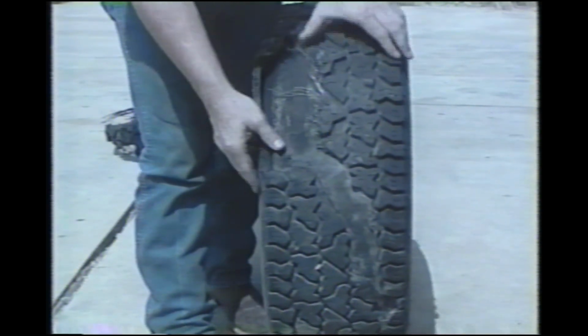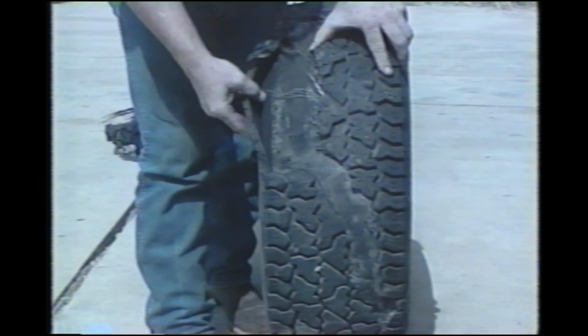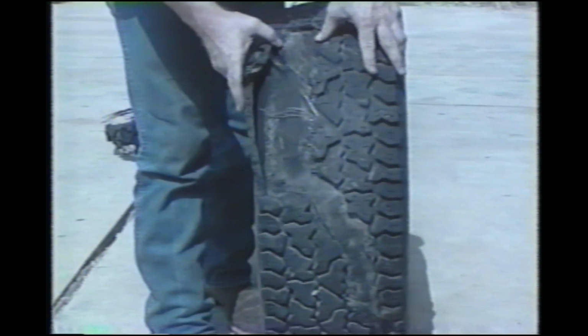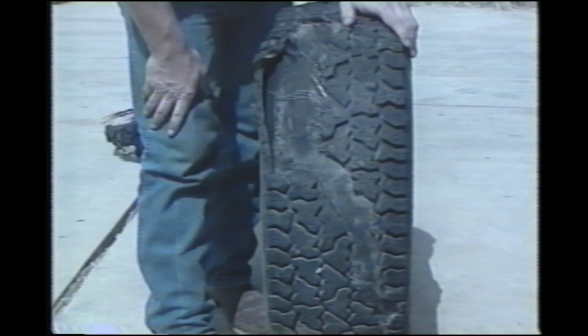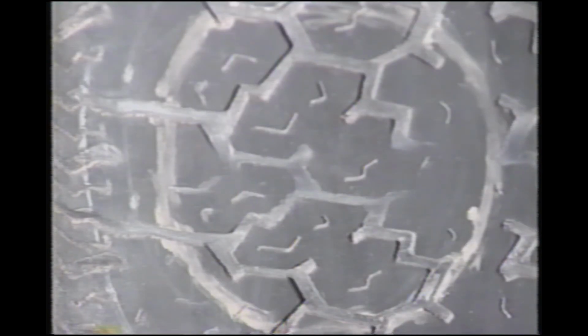Improper inflation of a tire will cause excessive wear, generate high temperatures, and lead to catastrophic failure. Ensure your tires are properly inflated. When the tread begins to detach itself from the tire, it is known as tread separation. When the belt begins to detach, it is known as belt separation.